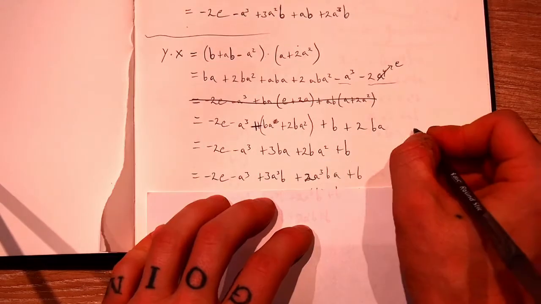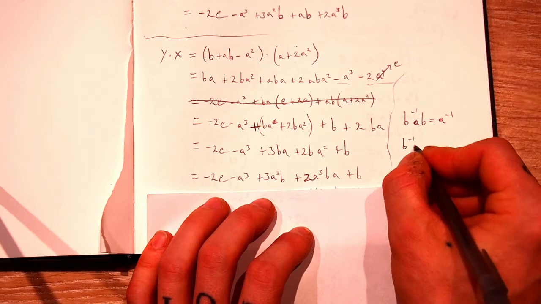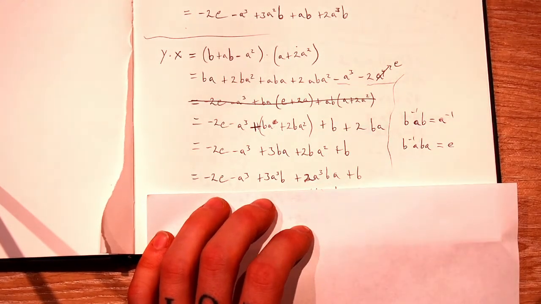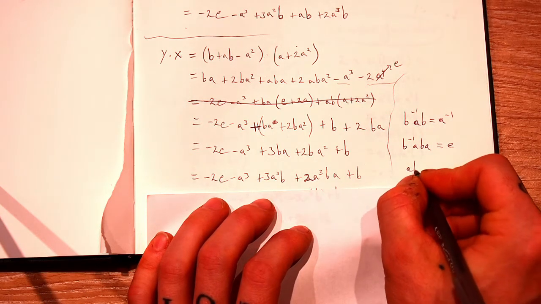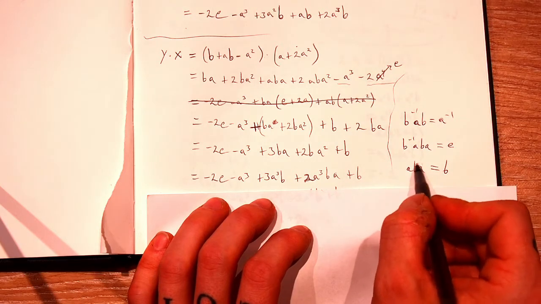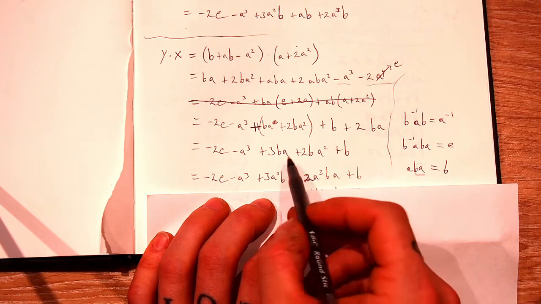Brought these guys together. But I use that property of the group. If I multiply both sides of this with A, I get B inverse ABA, and this is just equal to E. And then I multiply both sides on the left with a B, then I get ABA is equal to B. Why am I doing this? I want this BA, I want to get this guy right here by itself, so I can know how to kind of turn these guys around.